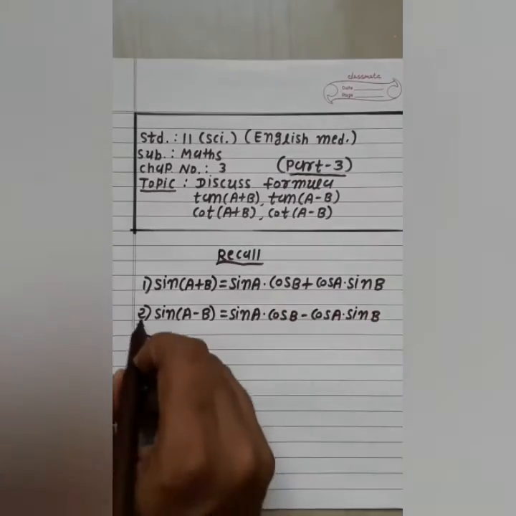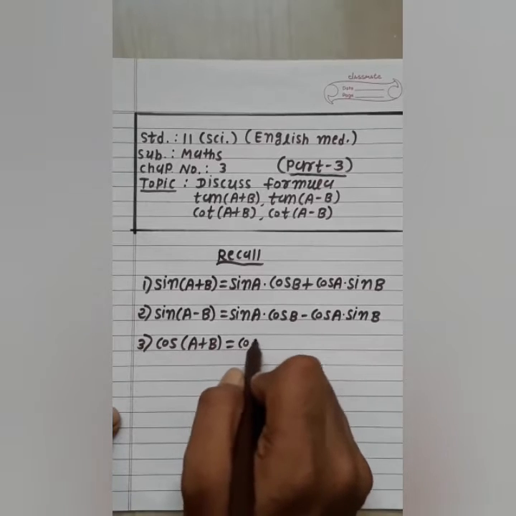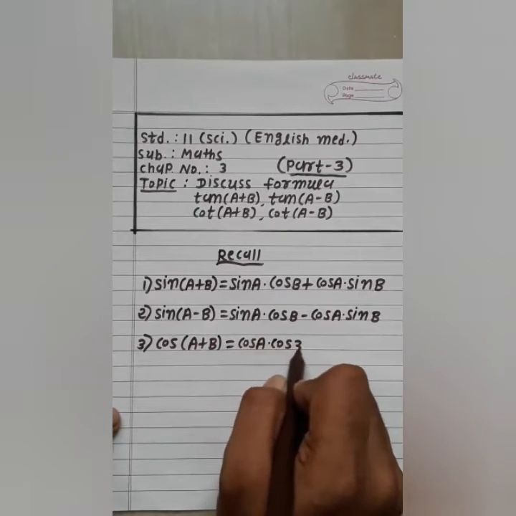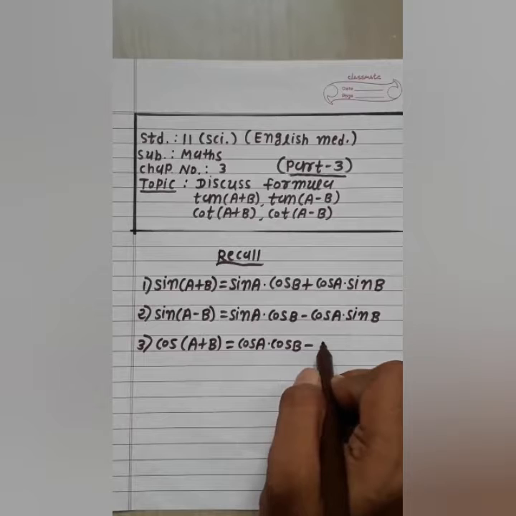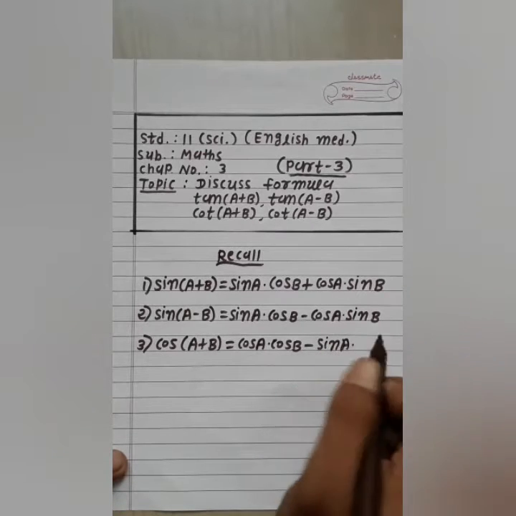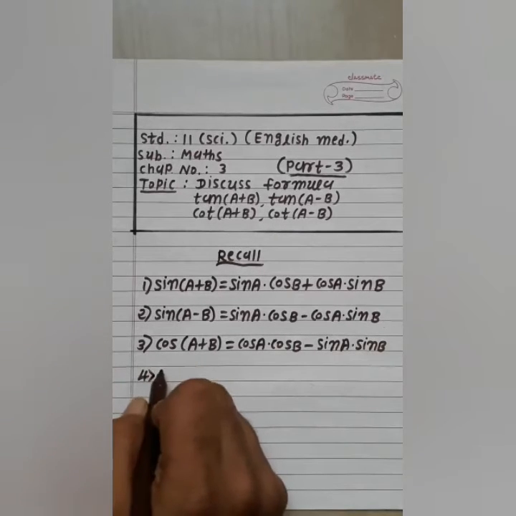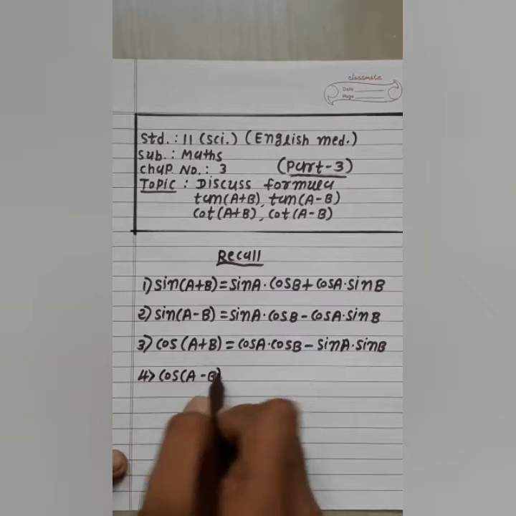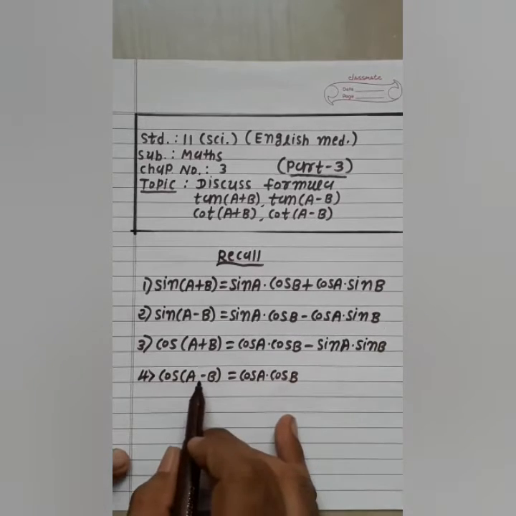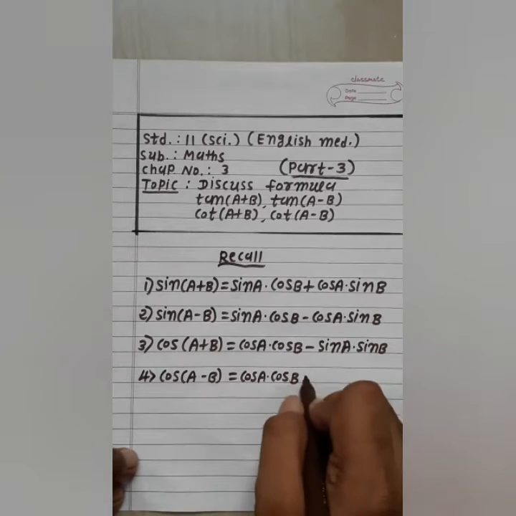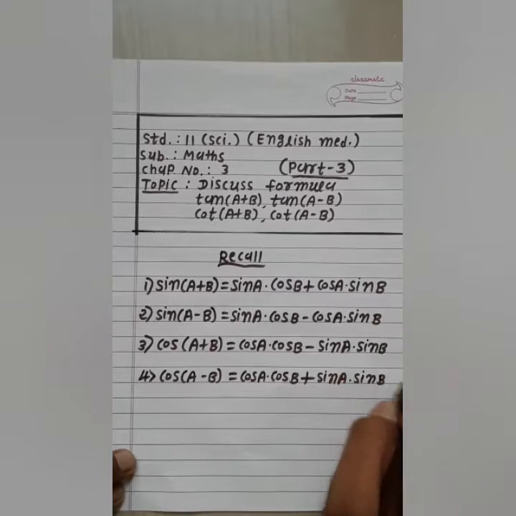Next, cos(A+B) is equal to cos A cos B. Here a plus sign is present in the bracket, so we write a minus sign: minus sin A sin B. And cos(A-B) is equal to cos A cos B. Here a minus sign is present, so we write a plus sign: plus sin A sin B.